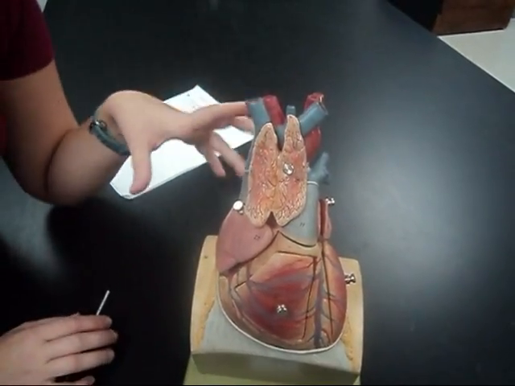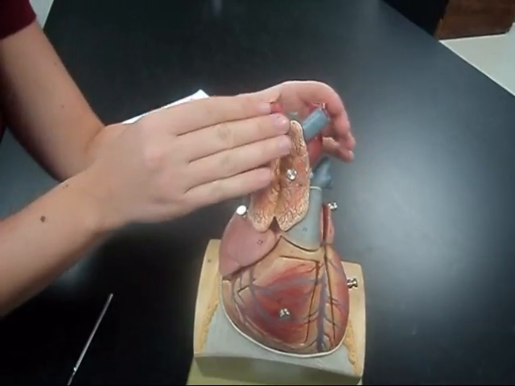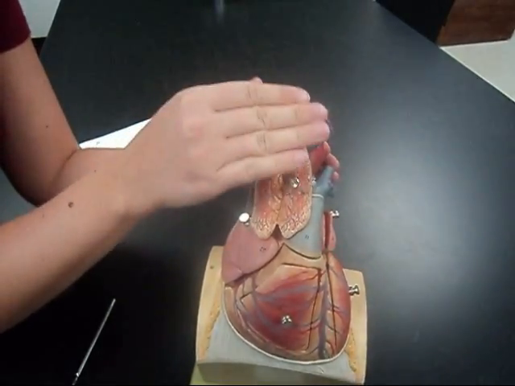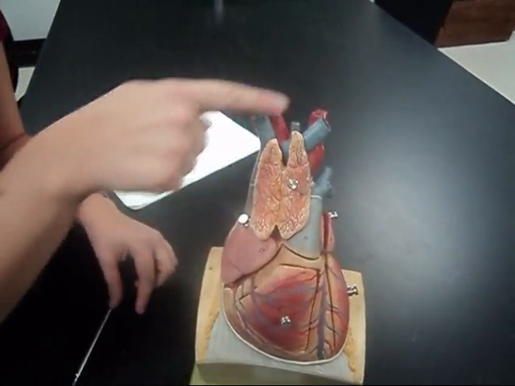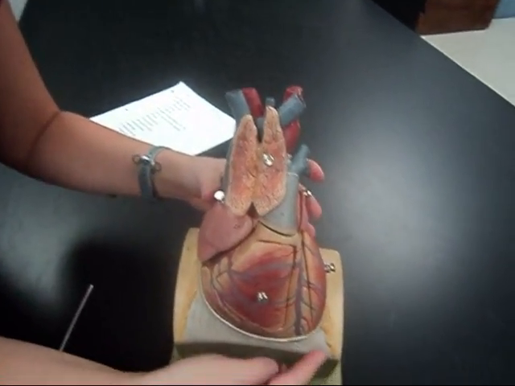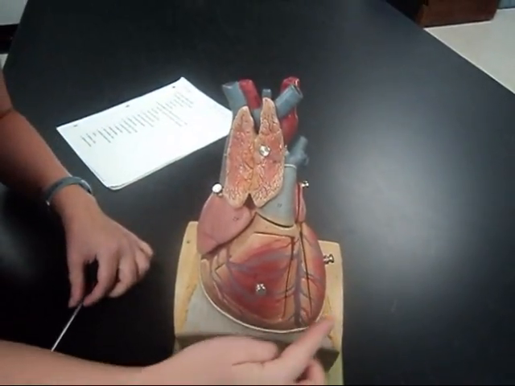First, and this is a little counterintuitive, the base of the heart is actually the top, if you will, of the heart. That's in this area. The apex of the heart is going to be right in this area.